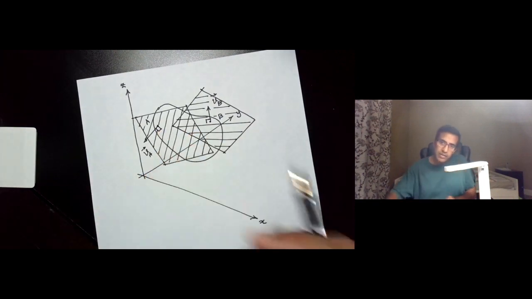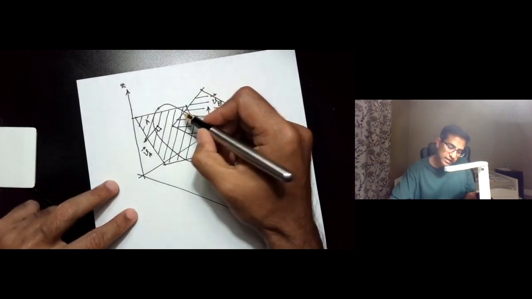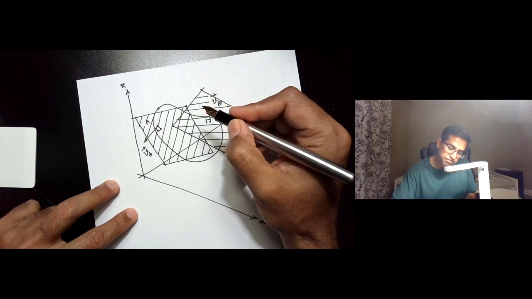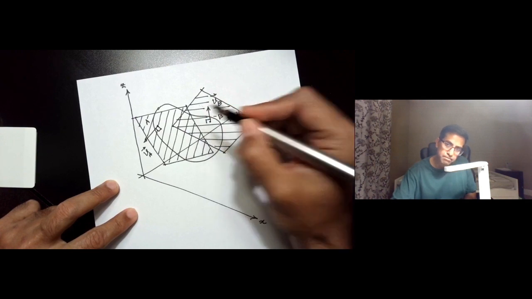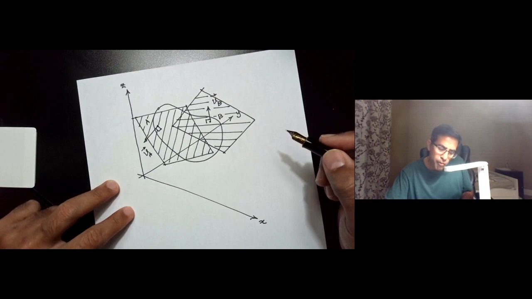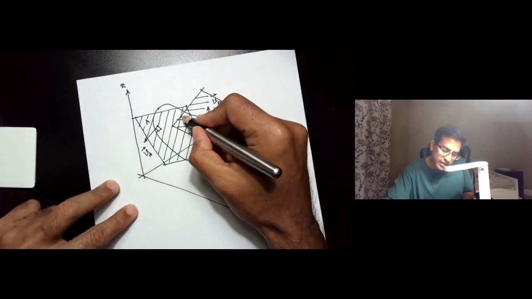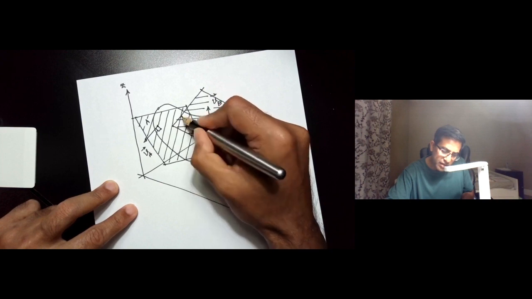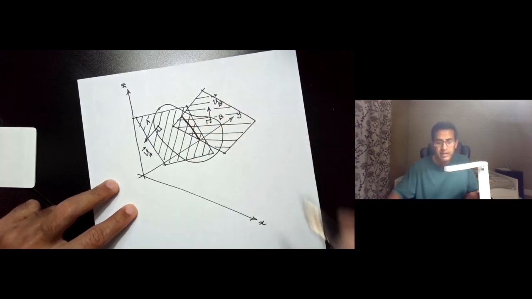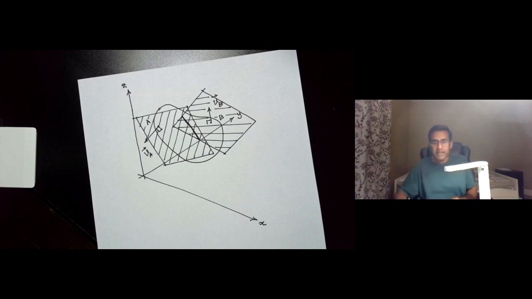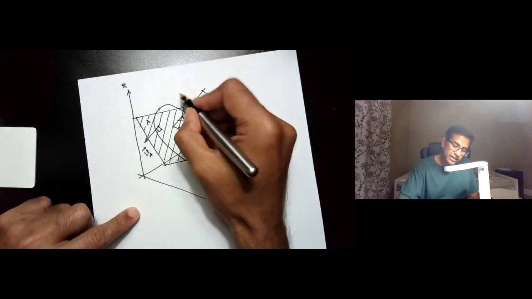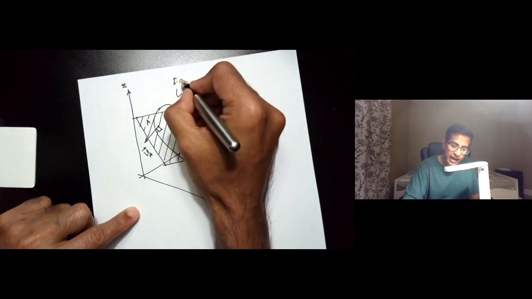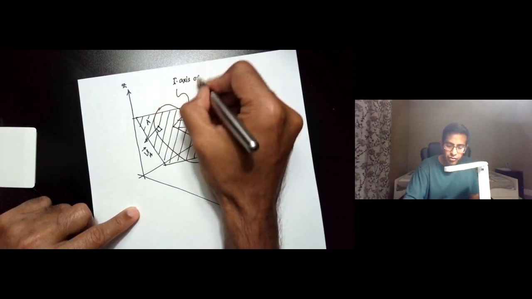Now the intersection of these two planes, let's say the intersection happens here. The intersection of two planes is a straight line, and in this case that line is going to be the instantaneous axis of rotation.